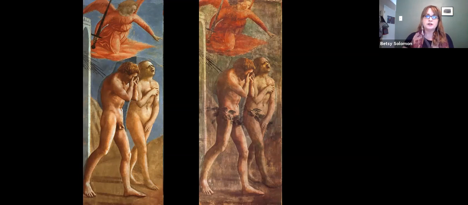And then on the left, of course, is the cleaned piece. So when we say conservation, or when we say restoration, the modern thinking on that is that you never add paint to a work of a master. You simply clean it. So you can see that cleaning all the grime off of this painting changed it completely.